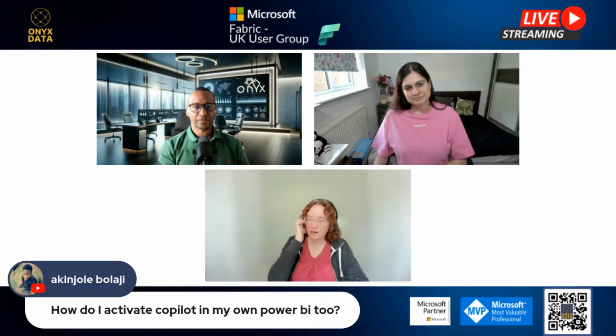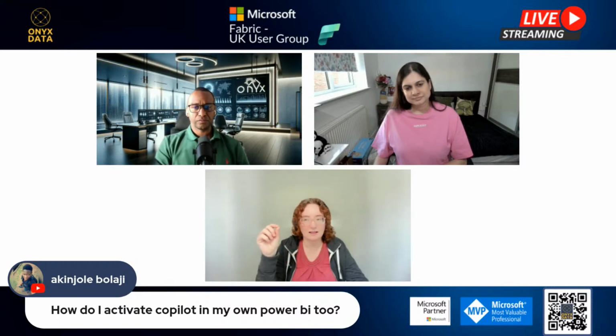What's cool about that is you can actually pause it. The premium capacities previously were on 24/7, and you paid a lot of money for it to be running 24/7. Whereas now, if you want to just try out Copilot, you can spin up this capacity. Then you go back to the Power BI service and change the licensing where you add that in. You can say it's Pro, Premium per User, or you can specify the capacity you now have running on your tenant.